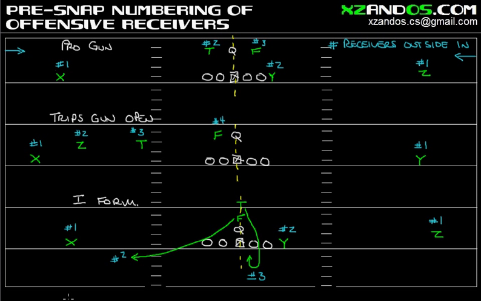Why is the pre-snap numbering of receivers important or beneficial? As always, I'm big on communication. The more players can have a simple form of communication, the more clarification they will have, and the more solid your defense is going to be, because there will be less confusion. And so communication is huge, specifically when you are talking about job responsibilities in man-to-man coverage or zone coverage.